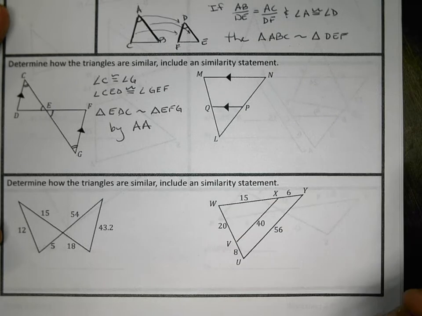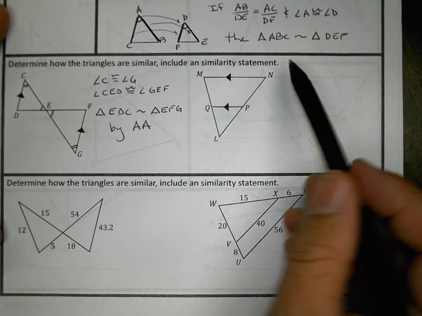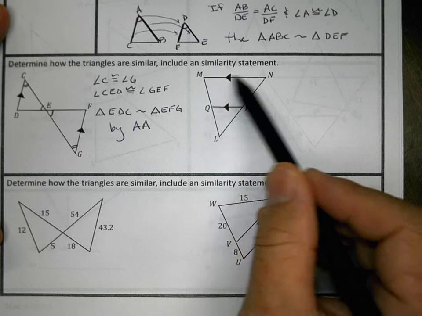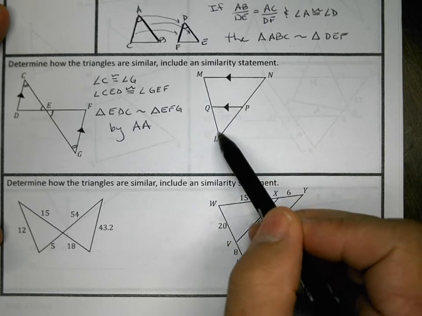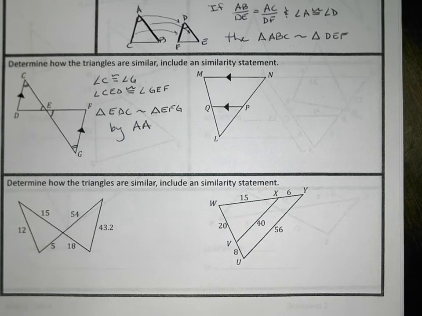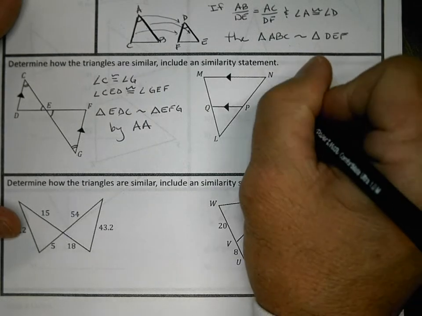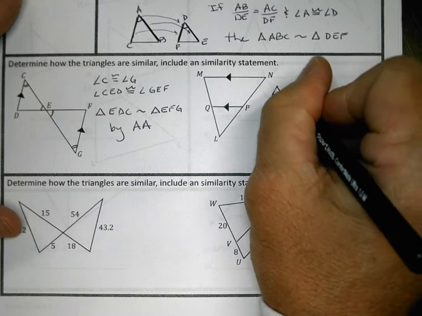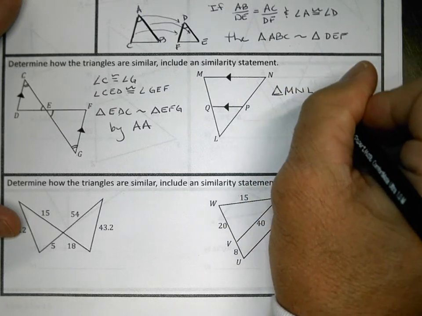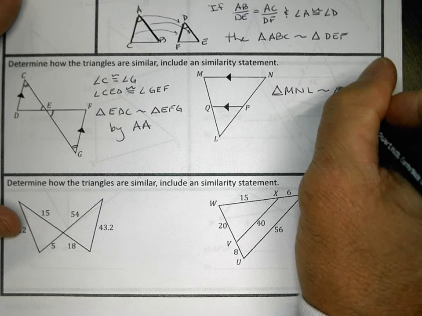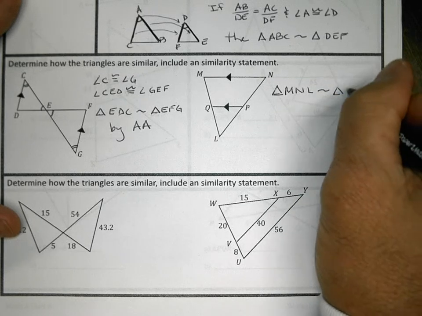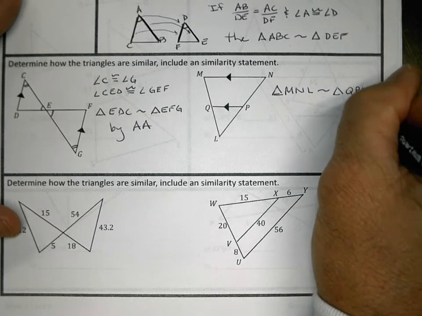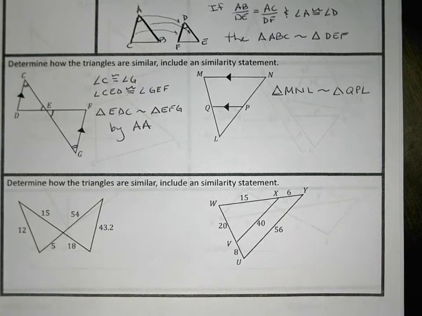So the two triangles, hopefully you can see them, are going to be MNL and QPL. All right, so what do we know about these two triangles? Let's go ahead and write down what triangles we're trying to prove. We're trying to prove the triangle MNL is similar to triangle QPL. Can we prove those two triangles are similar?